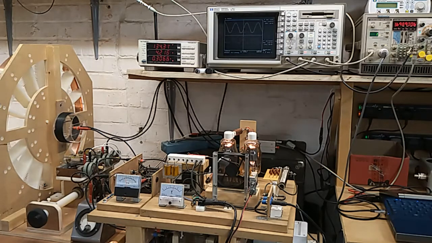So what we're going to do now is adjust the tuning and see what impact that has on the frequency. So I'm reducing slowly. We can see the frequency is rising, 1.72. This represents oscillation at the lower frequency, 1.74.